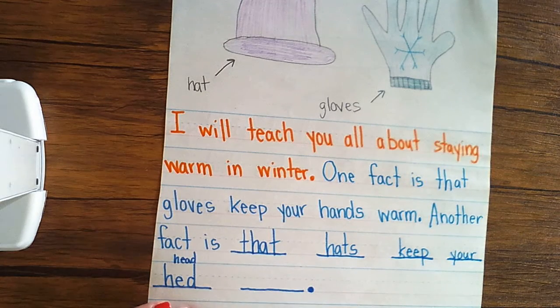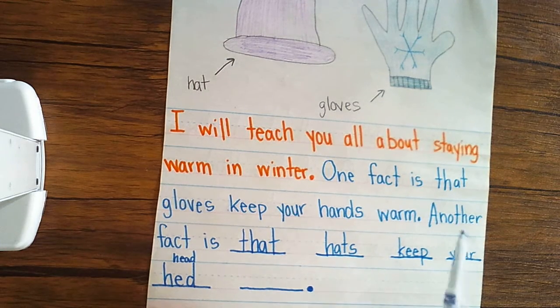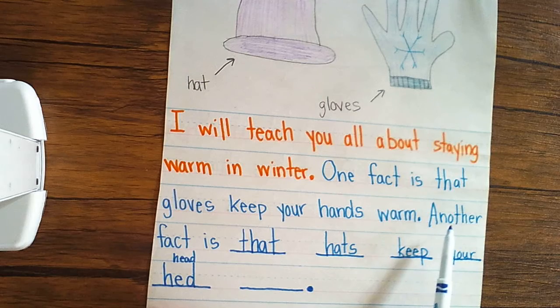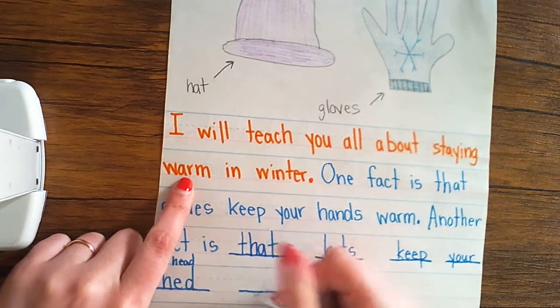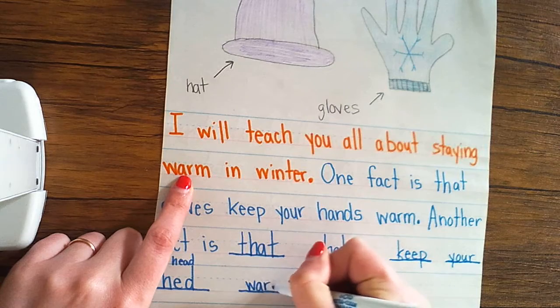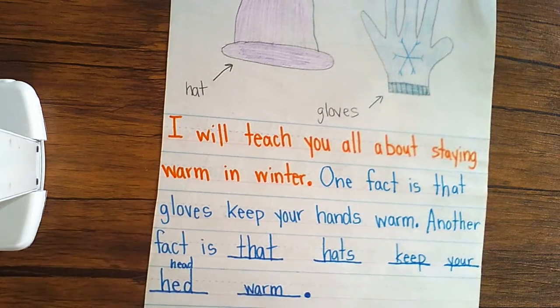Congratulations. But again, we aren't so worried about perfect spelling. We're more worried about you writing all of the sounds that you hear if you get stuck. So let's reread our sentence again. Another fact is that hats keep your head warm. Well, I know how to spell warm. It's in my topic sentence. W-A-R-M spells warm, period.